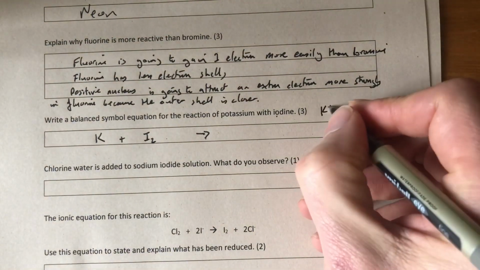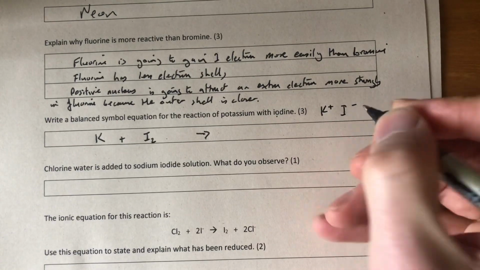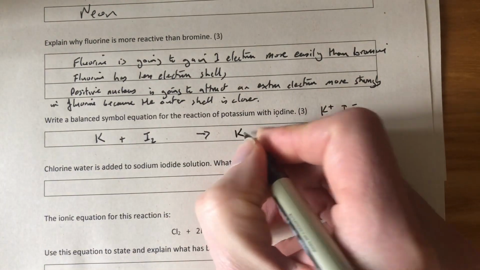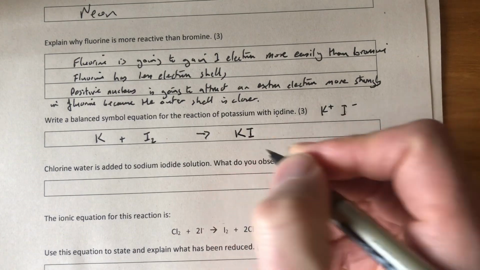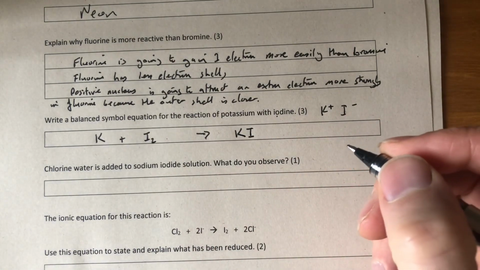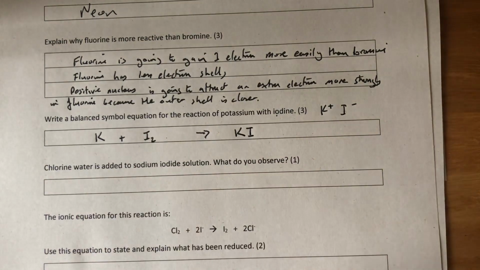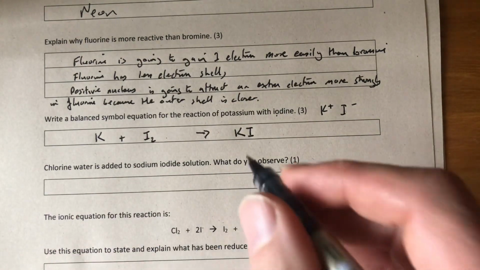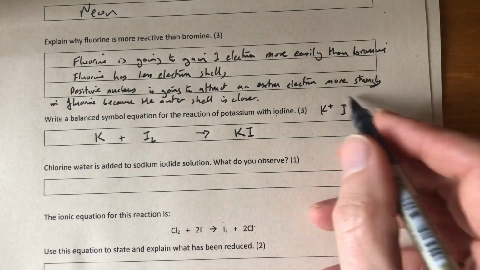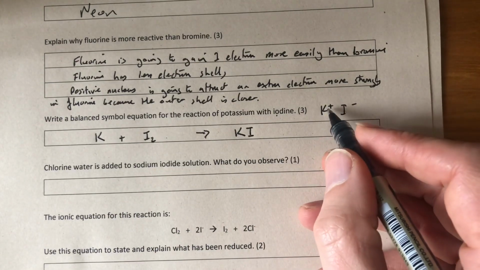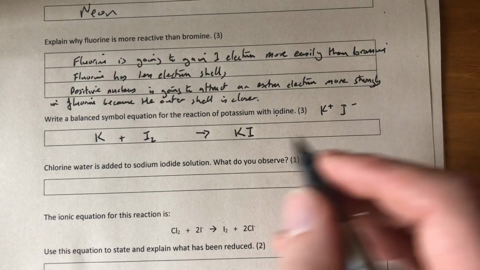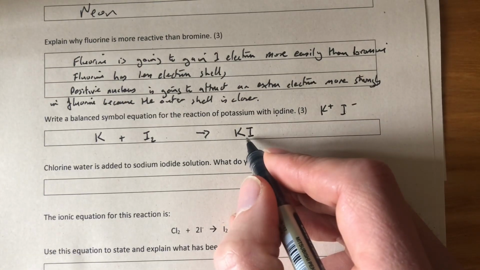So K+ and I-, those charges are equal and opposite, so the formula of potassium iodide is going to be KI. The standard wrong answer is when people add these two together and make KI2, which is of course complete nonsense. That very rarely, if ever, works. And if it does work, it's only coincidence. The way you have to do it is identify what group of the periodic table they're in and what charges the ions form. So that's your second mark, KI.